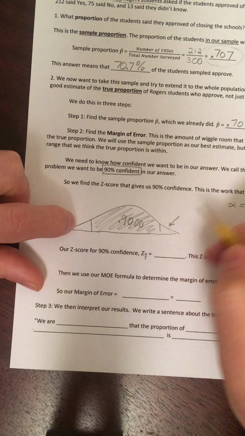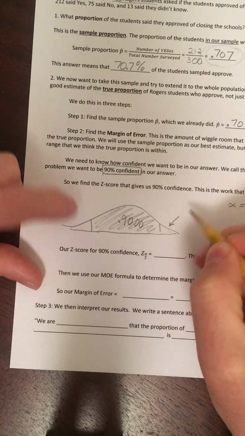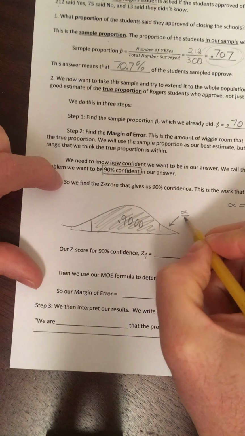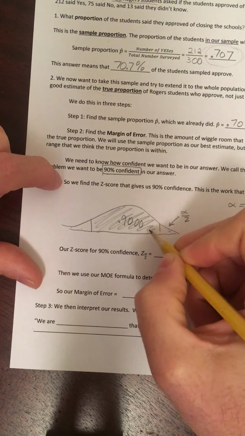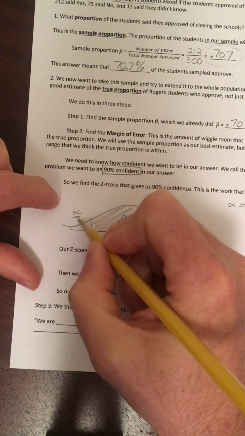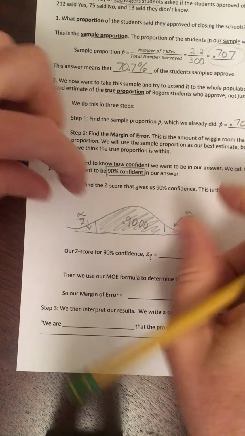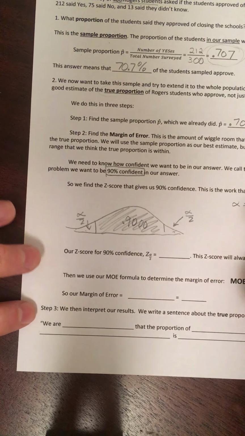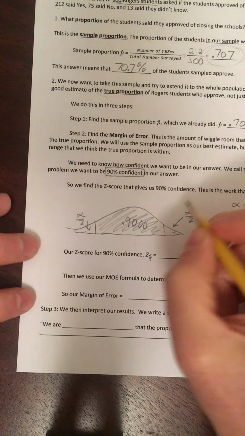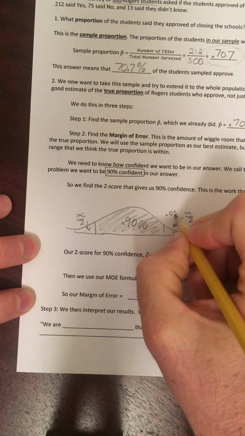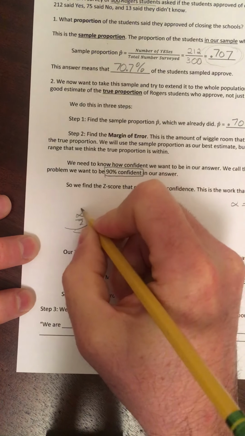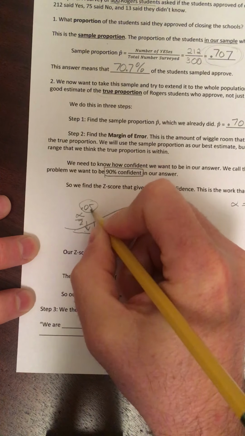And what I do is I take that 10% and I split it in half, because half of it is above the 90% and half of it is below. So if there's 10% total in the tails, take half of that. How much would be in the tails? 5%, right? 5% over here and 5% over here.